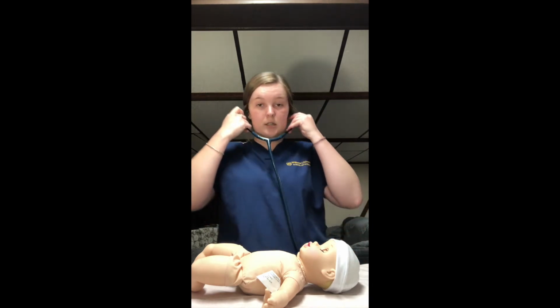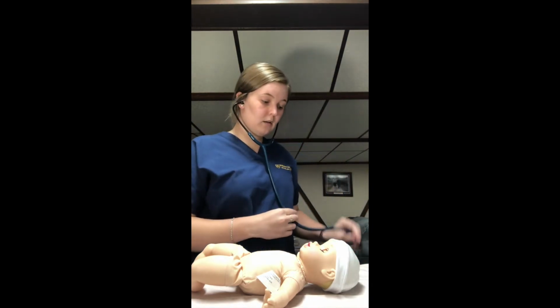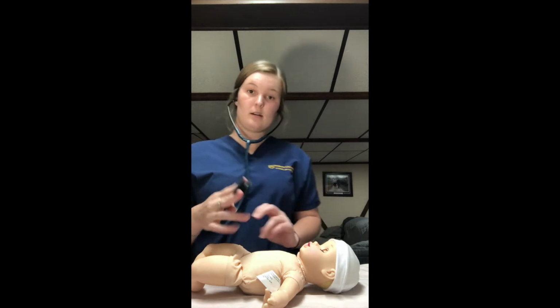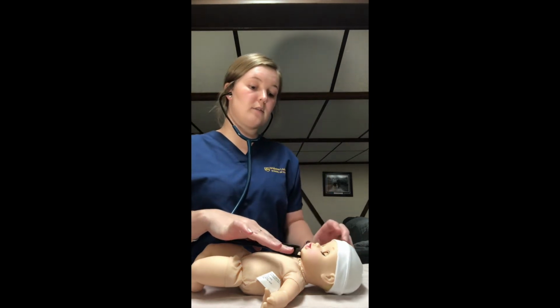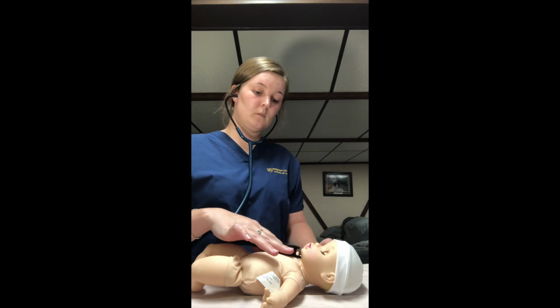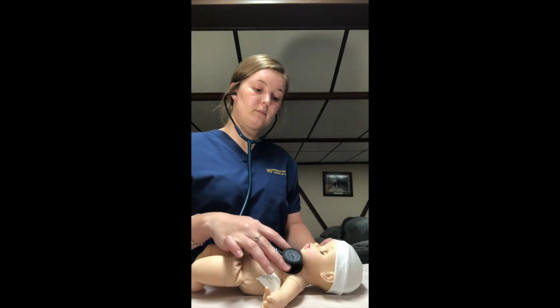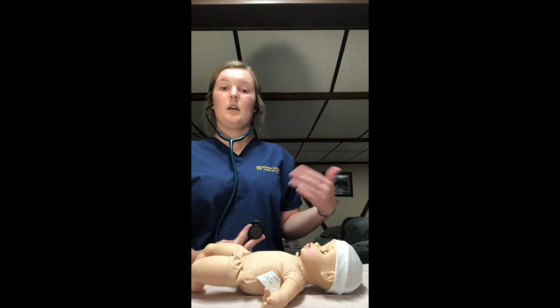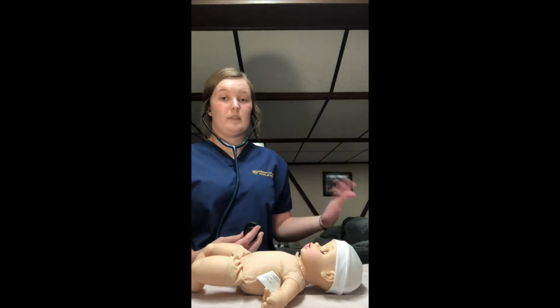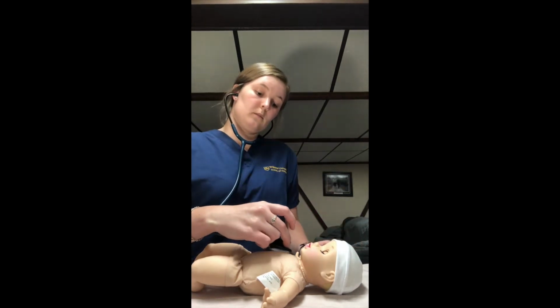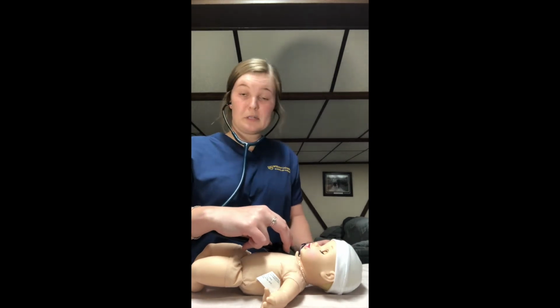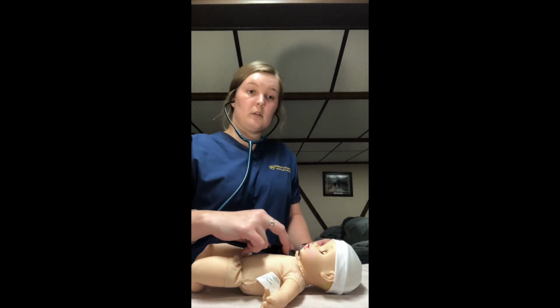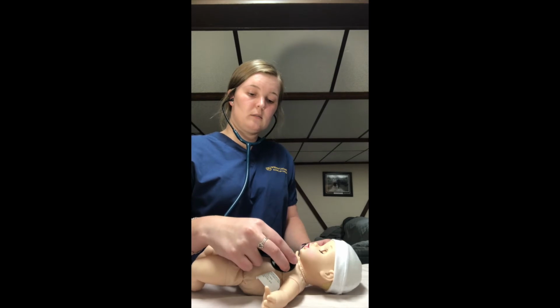Auscultating the respirations, I would first check for clear air entry and noting any signs of stridor. No signs of stridor are present. I would then listen to each lobe of the lungs, looking for clear breaths and no congestion.